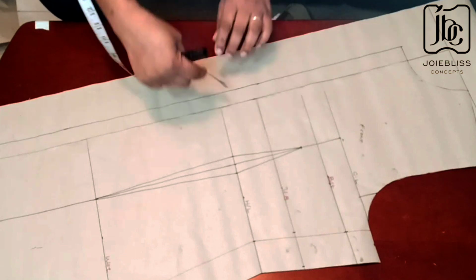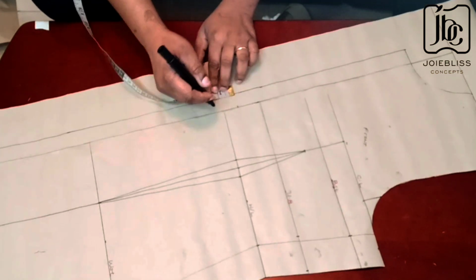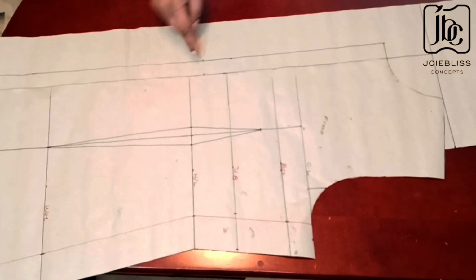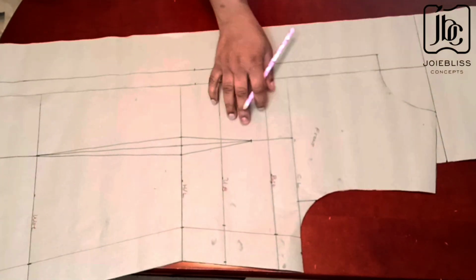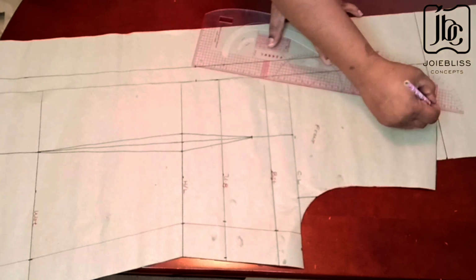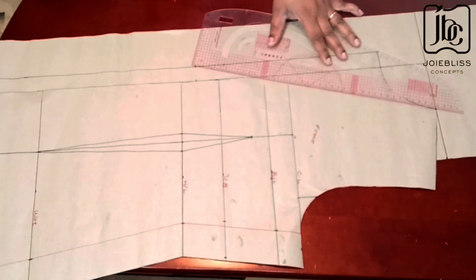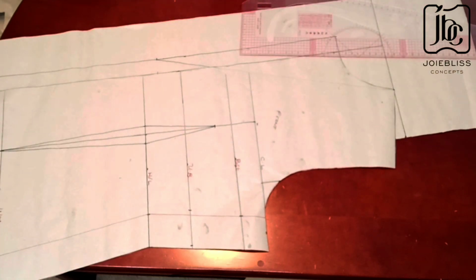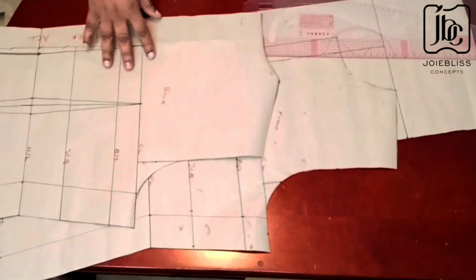To determine where I will be fixing my button, I just came up by 1 inch from the half length line. You can decide to go 2 inches upward, or you can even decide to leave the button on that break point. It's totally up to you. So what I did was just to connect that point to the neck width. I actually used pencil there because I may be using this pattern paper for other tutorials.